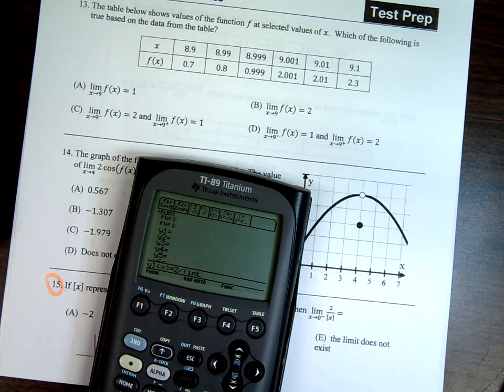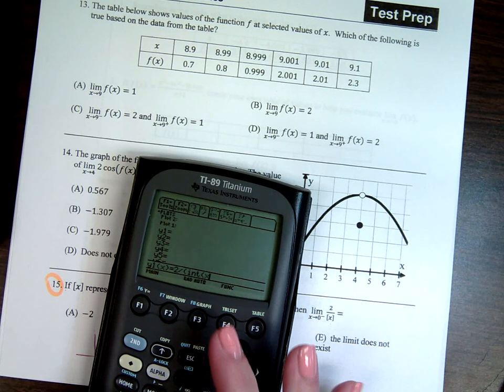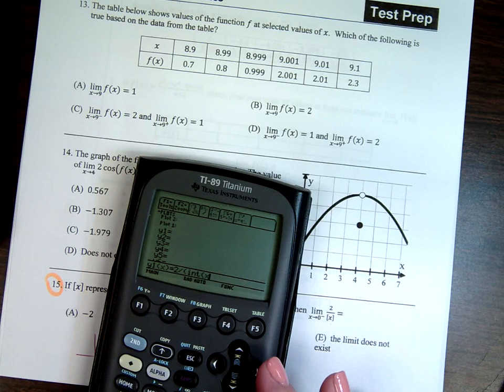Open another set of parentheses. Put in an X. Close the X parenthesis, and then another closed parenthesis for the int part. So I'm hoping you can see what I've got on the screen there. That's what you want it to look like.